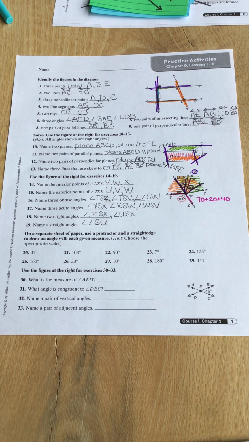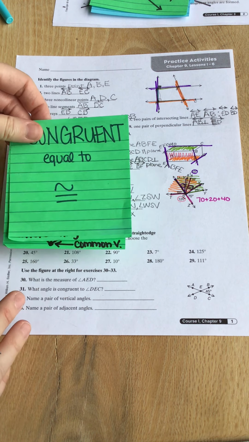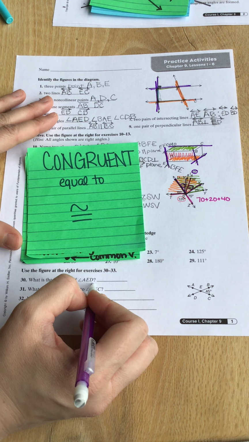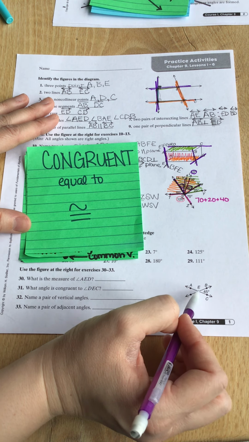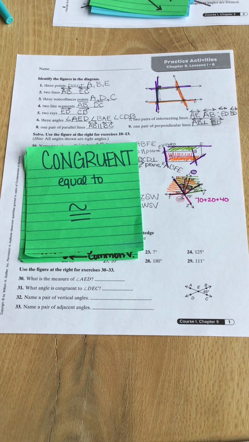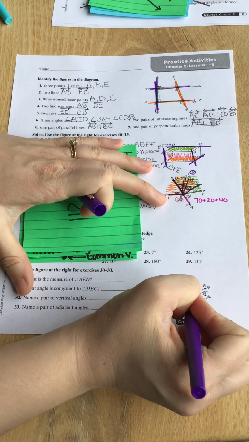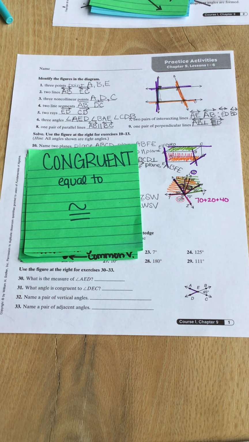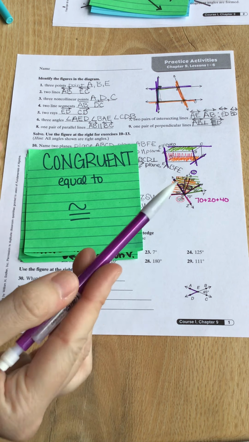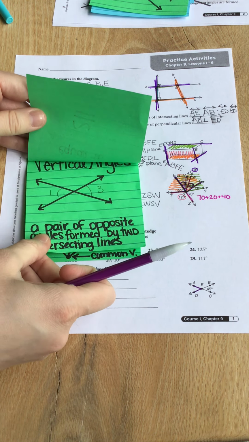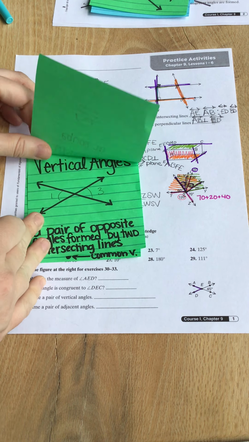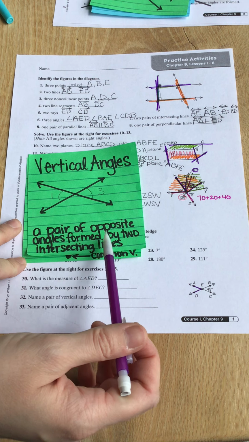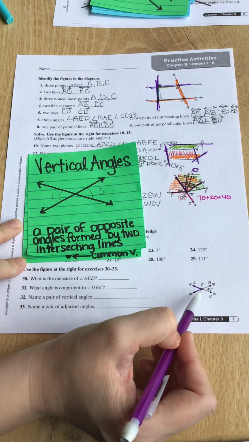Okay, lastly, welcome back. Lastly, we are looking at what is the measure of AED? So we have intersecting lines. Okay, well that's good. It's giving me some things that I can run back on. So congruent means equal to. Vertical angles are a pair of opposite angles formed by two intersecting lines. They're going to be congruent.